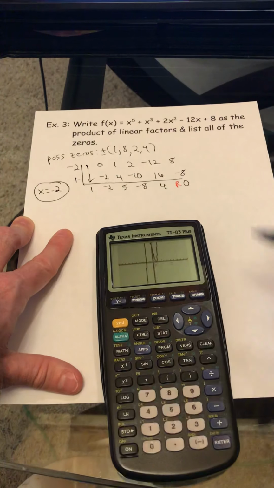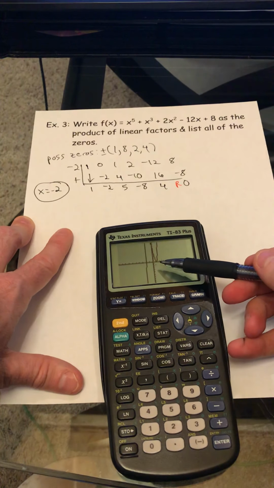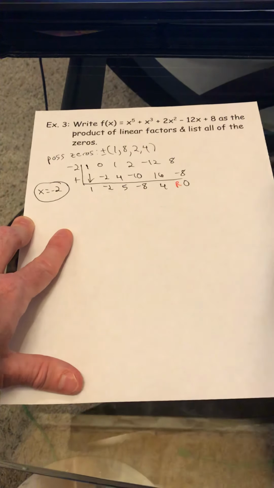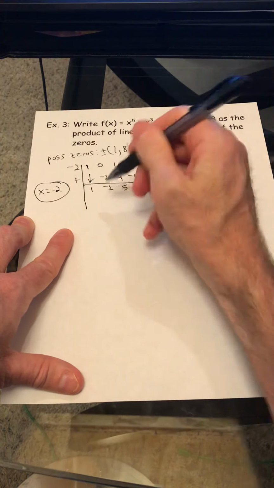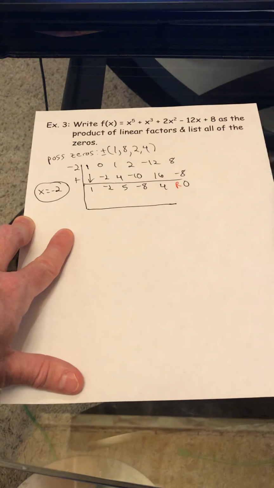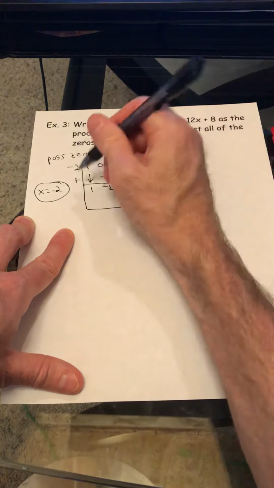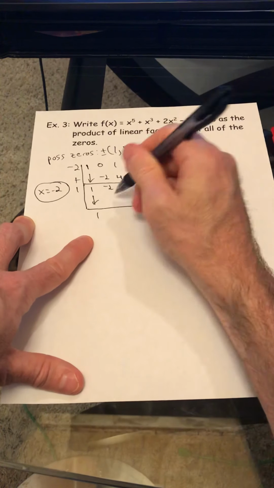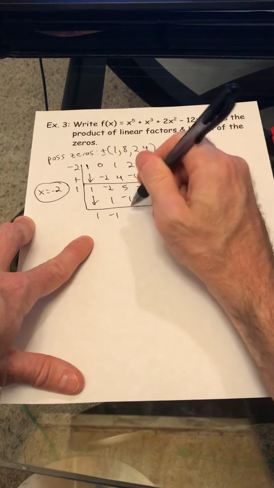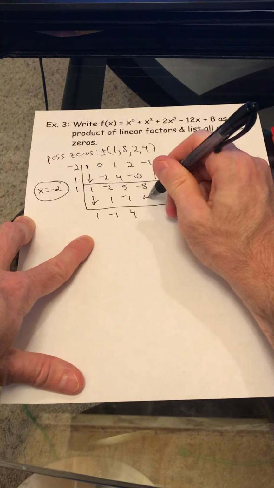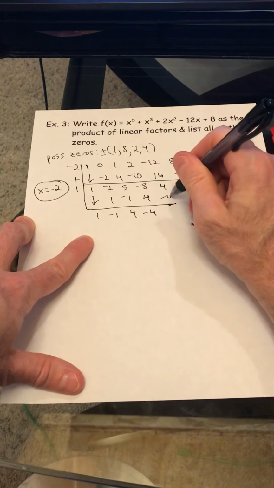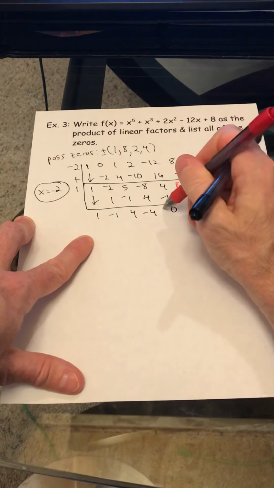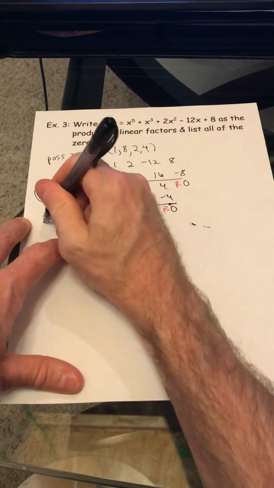Now, coming back to this one, x equals, again, 1. So I will set up another round of synthetic division with 1. And from here, our remainder is 0, so x equals 1.